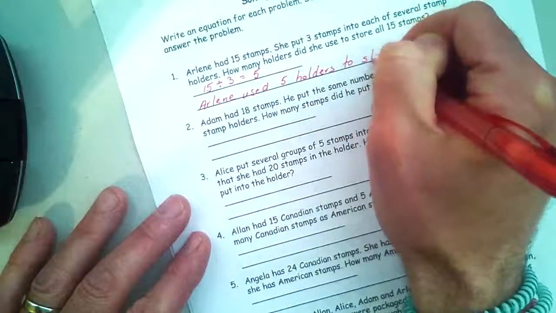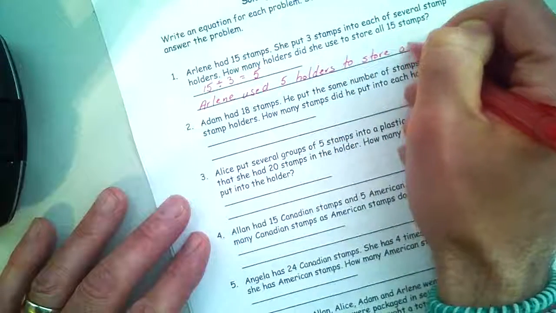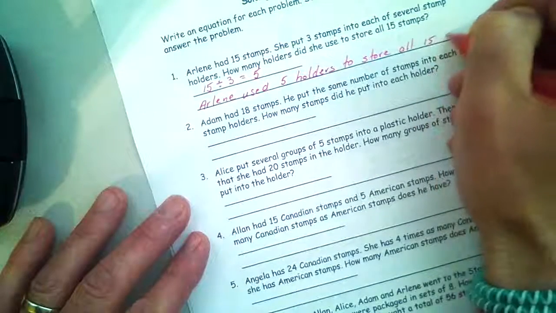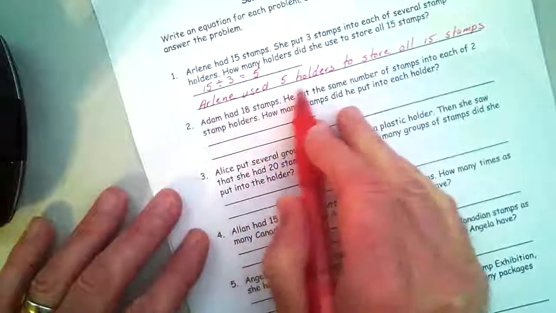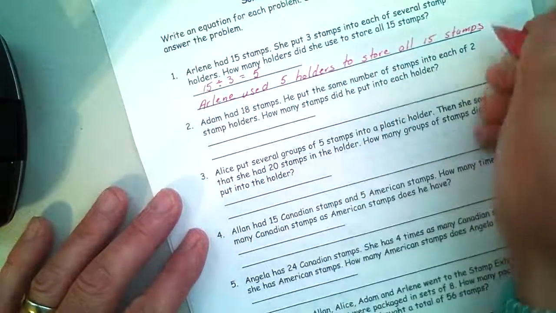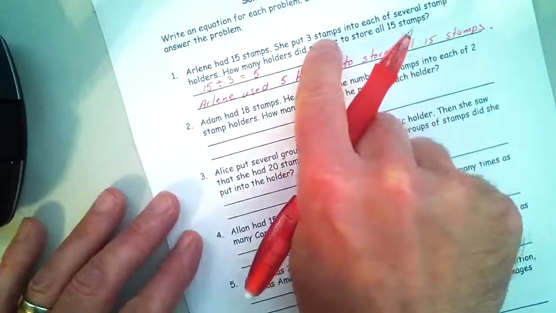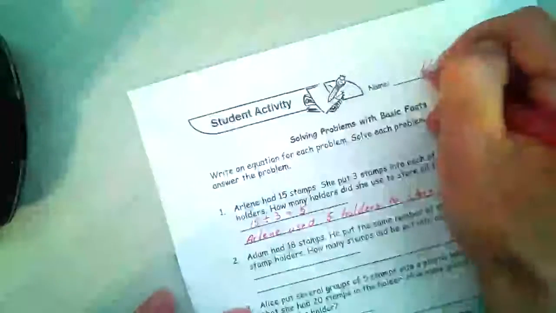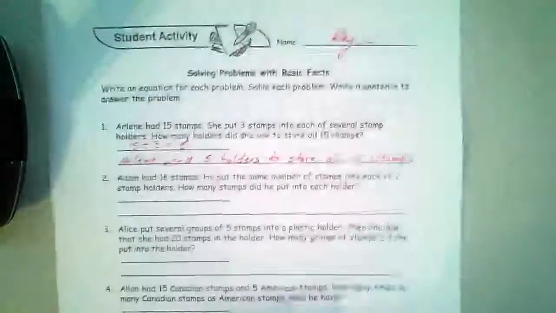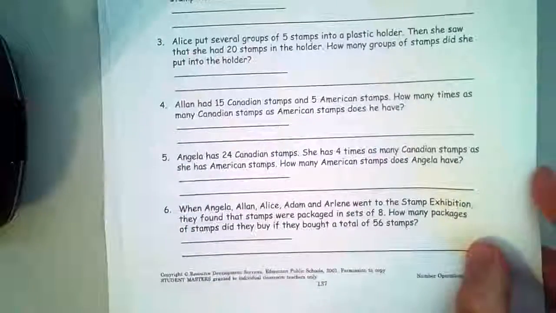Arlene used 5 holders to store all 15 stamps, because we know each holder had 3 stamps in each holder. So there you go. All right, now the next, we'll just carry on with the same idea down here.